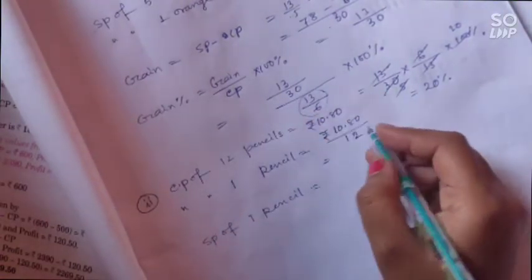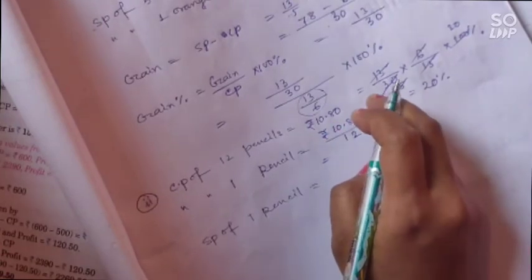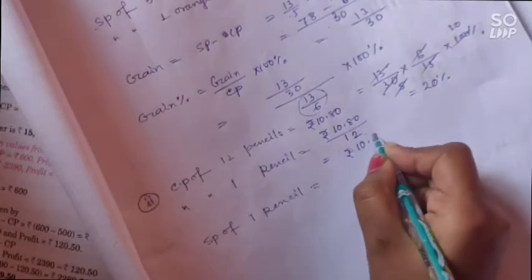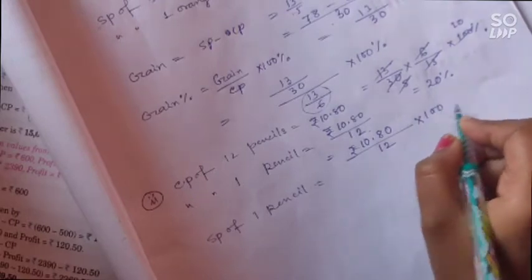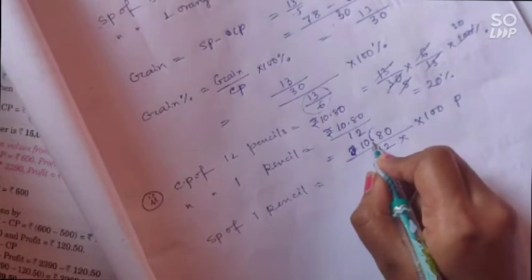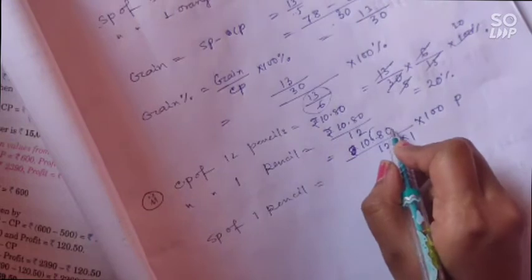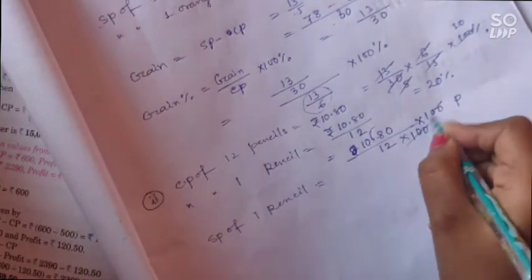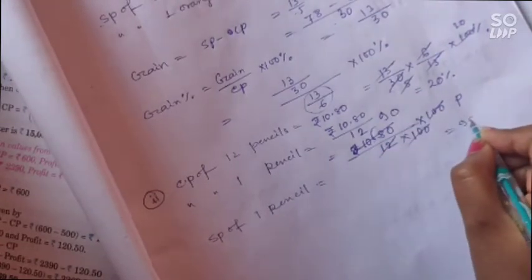So you have to convert this into paise. You know that for converting rupees into paise, you have to multiply by 100. So 10.80 divided by 12, multiplied by 100 to convert into paise. If you remove this point, there will be 1, and after the decimal there are 2 decimal places, so 0 will become here. 100 can be cancelled. 12 9s are 108. So this will be 90 paise.